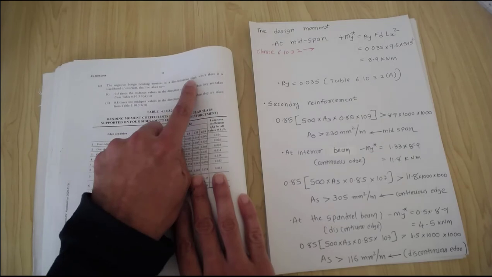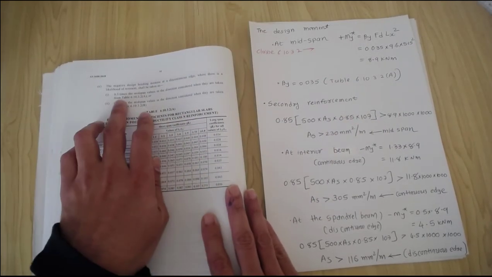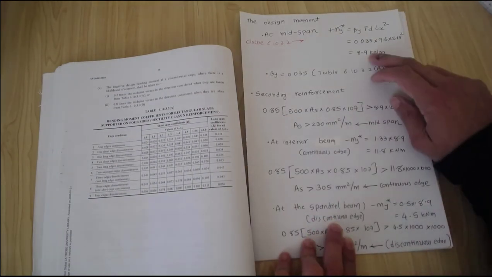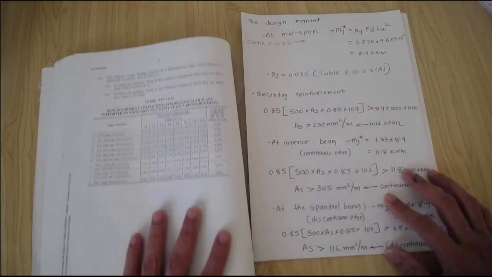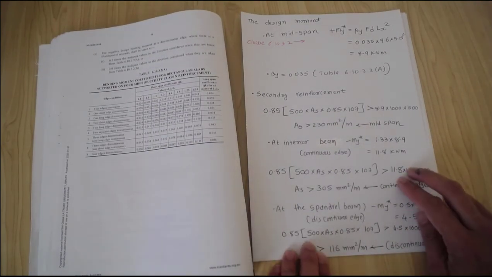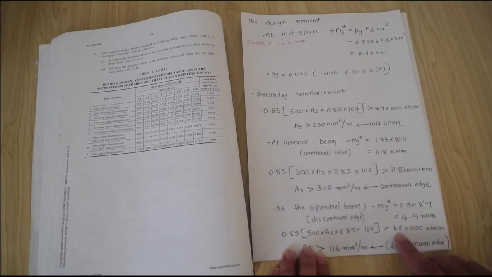It says that for a discontinuous edge you need to multiply by 0.5 when you use these tables. So we just multiply the midspan moment by 0.5. Now we're going to use exactly the same equations, but instead of 11.8 we're going to put 4.5, so I get an AS value of 119 millimeter square per meter.